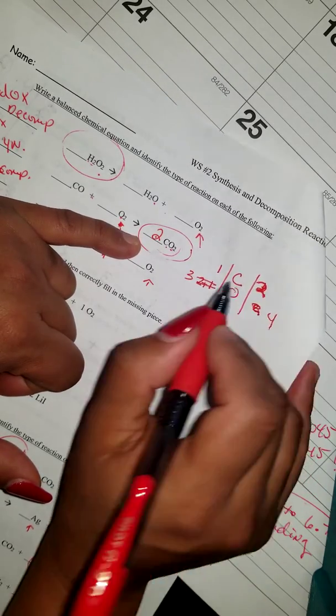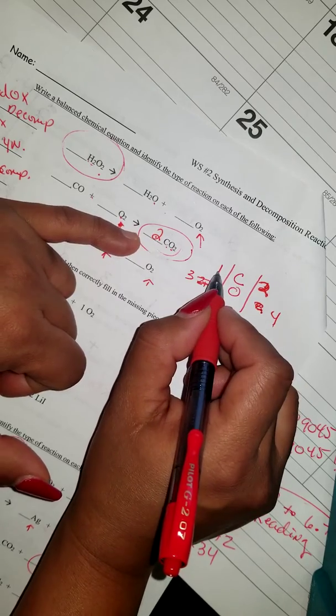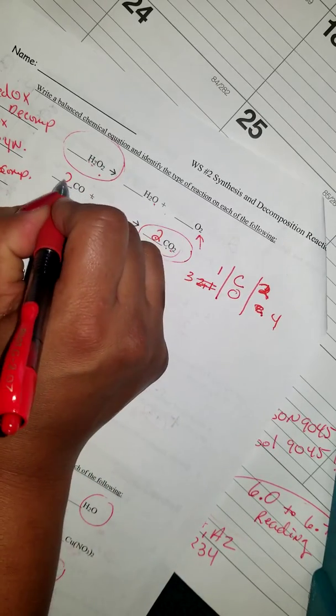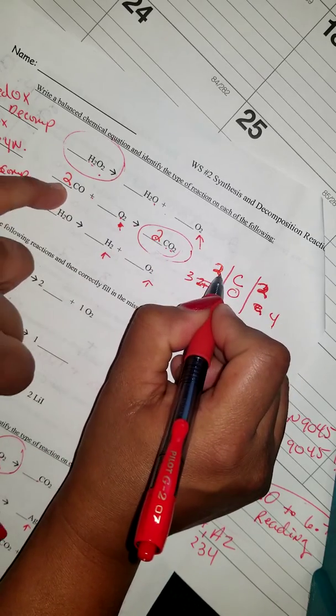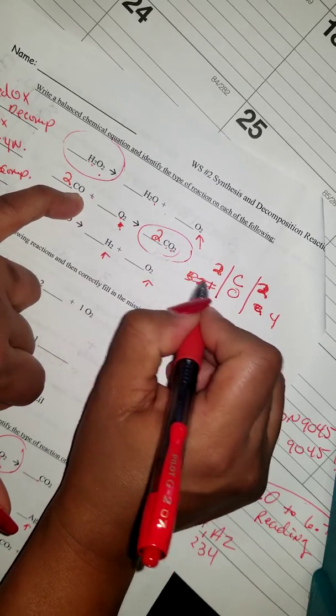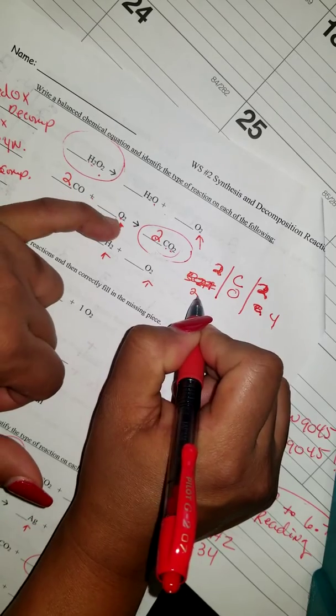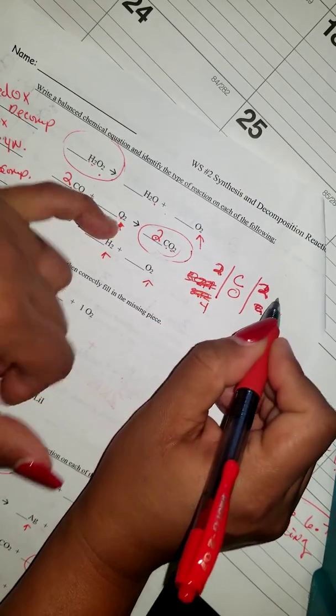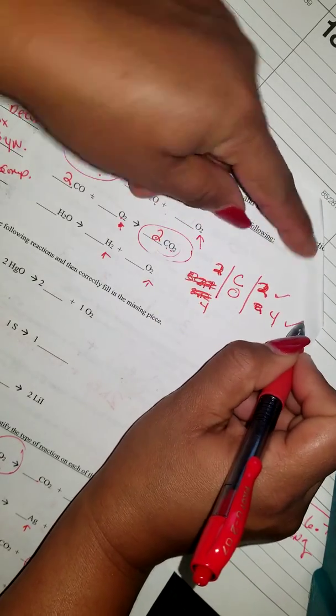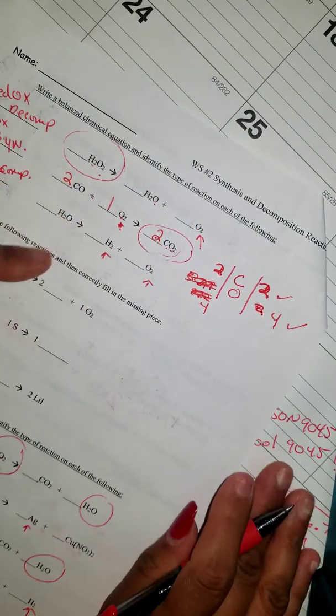Okay. Now my carbons are off on this side. So let's change it one number to a 2. 2 times 1 is 2. 2 times 1 is 2. Plus 1 times 2 is 2, so 2 plus 2 equals 4. 2 and 2, check. 4 and 4, check. I'm balanced, plug in a 1, and I'm done.